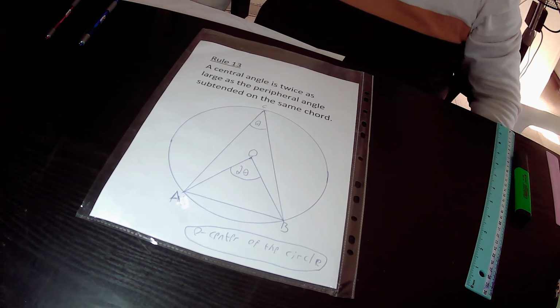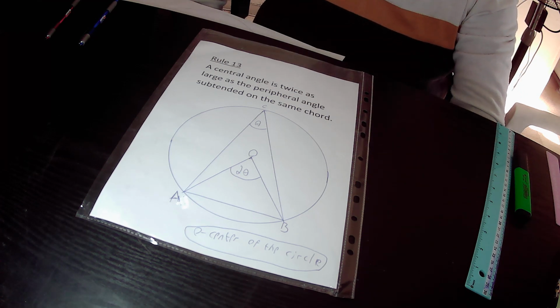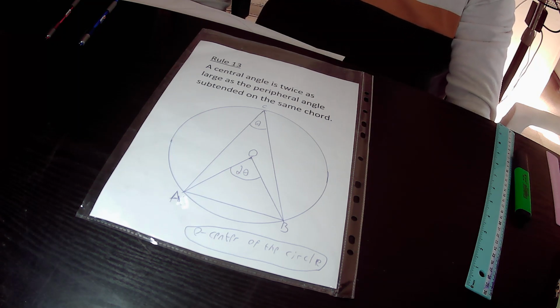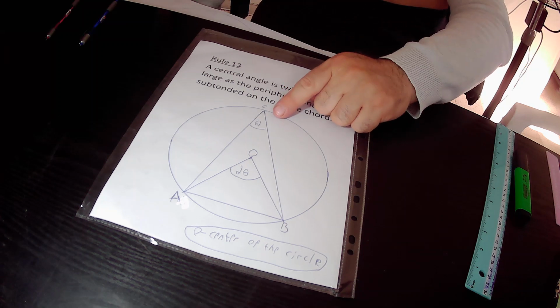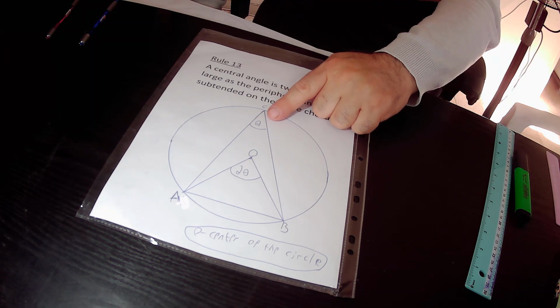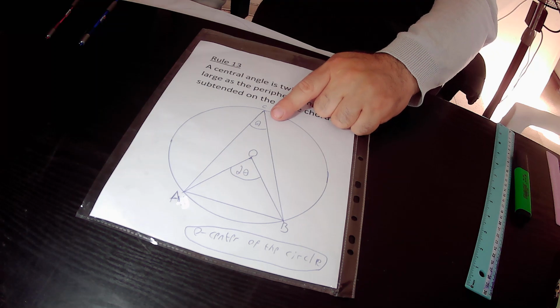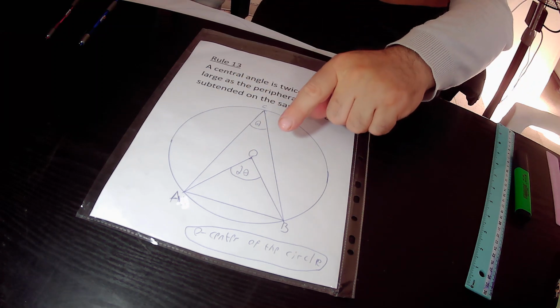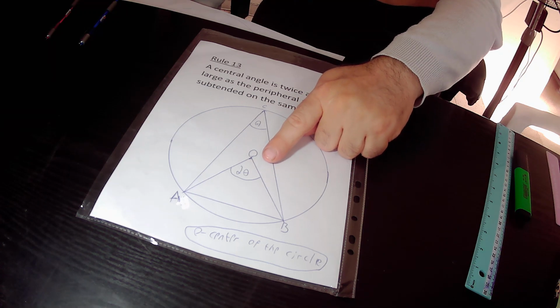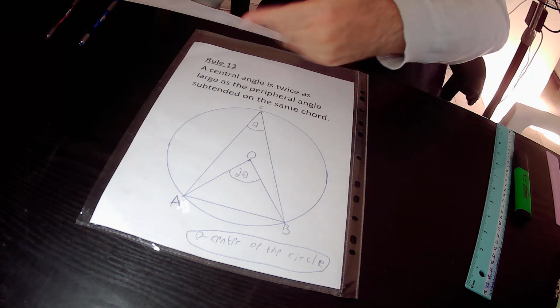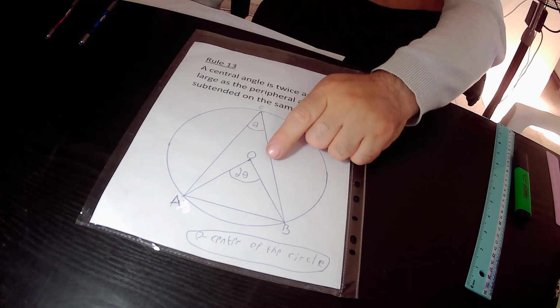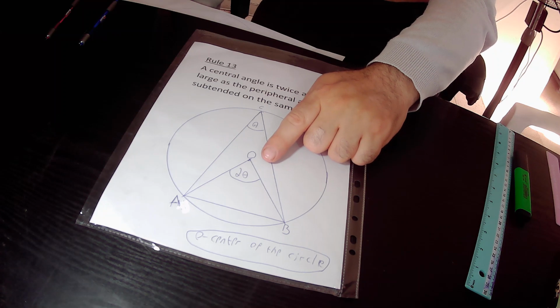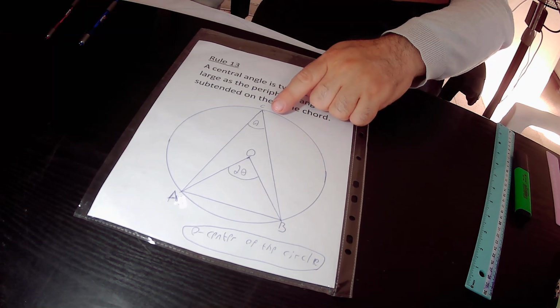According to rule 13, a central angle is twice as big as the peripheral angle subtended on the same chord. In the drawing we have a circle, and this is peripheral angle ACB.